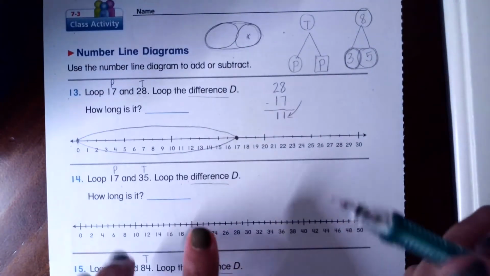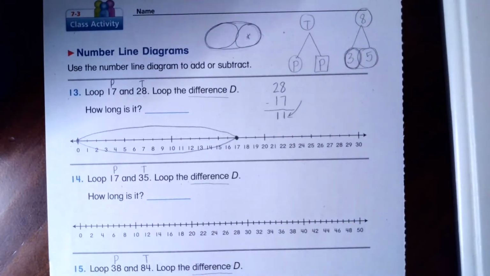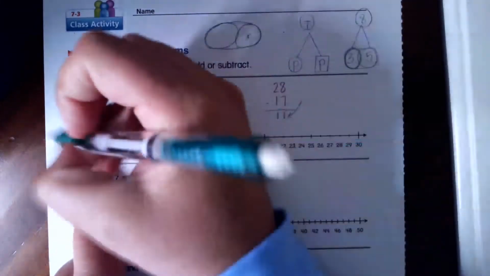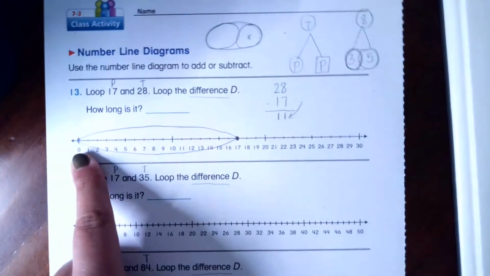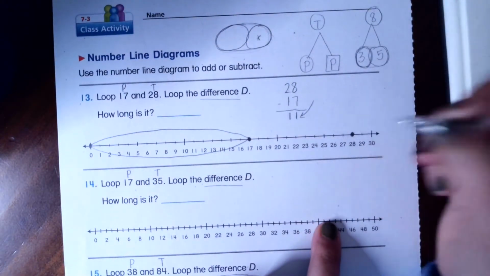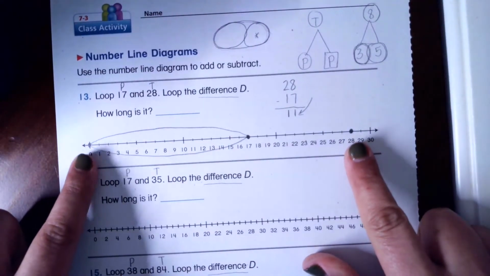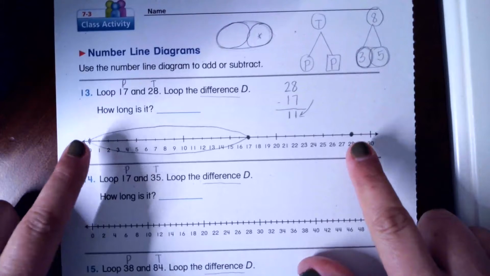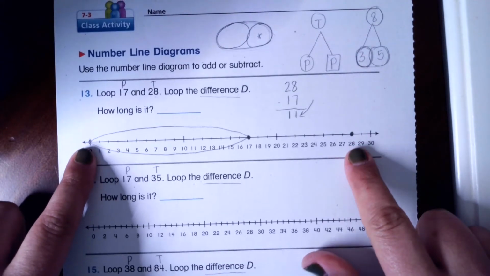So now it says loop 28. Well, I need to loop 28 total. I'm not going to start from here. I'm going to start at 0 again. So there's your dot. And you're going to go all the way this time to 28. Because now what we're going to do is make a huge oval for our total. Okay, so turn your paper again.